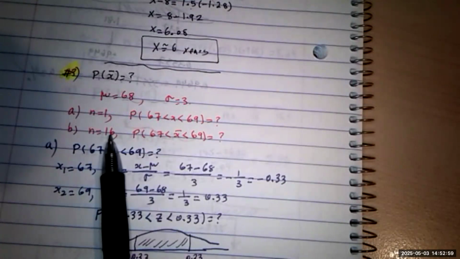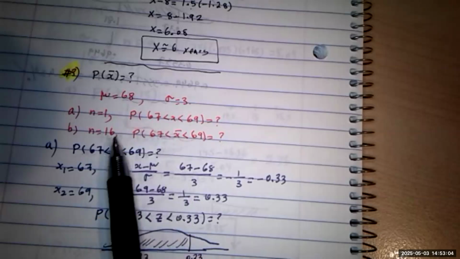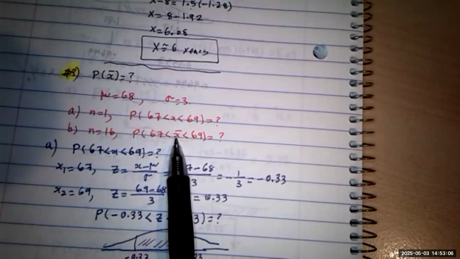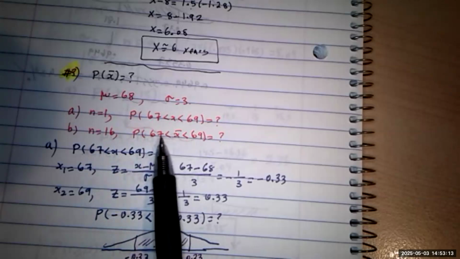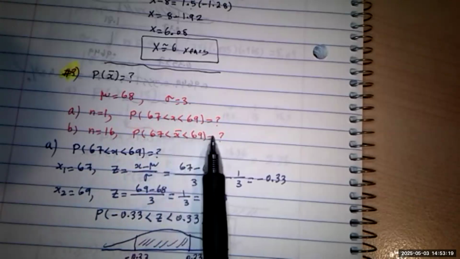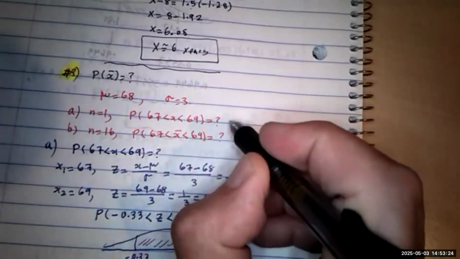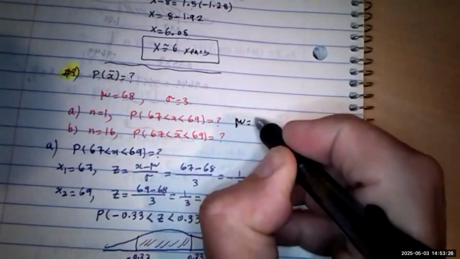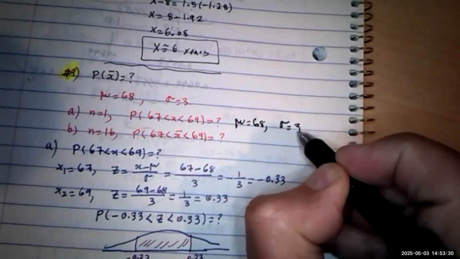When the sample size is 16, you cannot talk about the x because you have to find the characteristic of the group. You talk about the average, the mean of the group. So in this case, you want to find the probability that x bar is between 67 and 69. Okay, so case 1, case 2. In case 1, the mean is going to be just 68 that you have, and the sigma is 3.